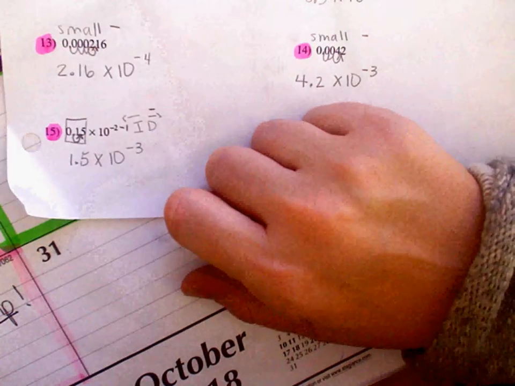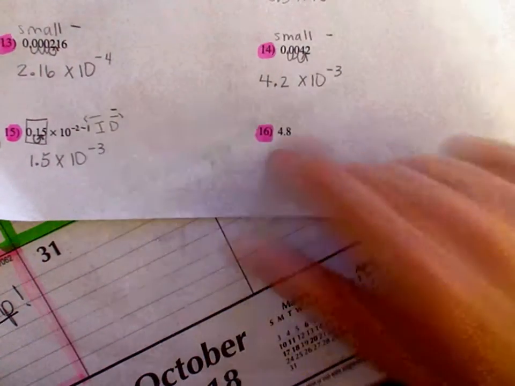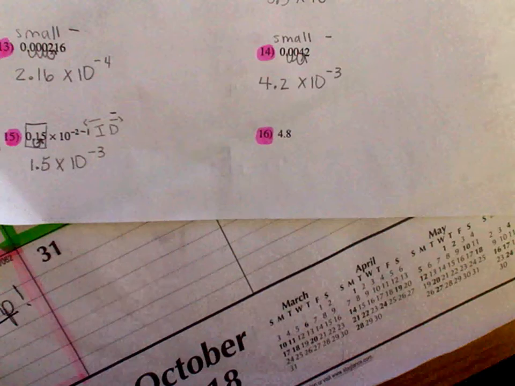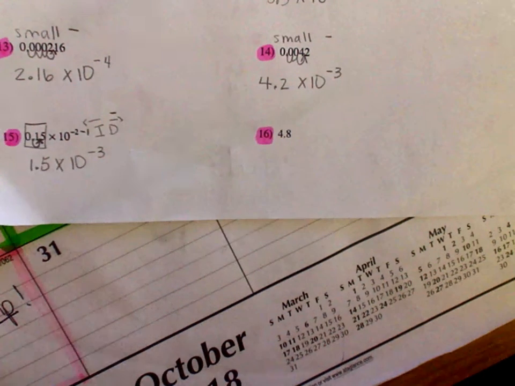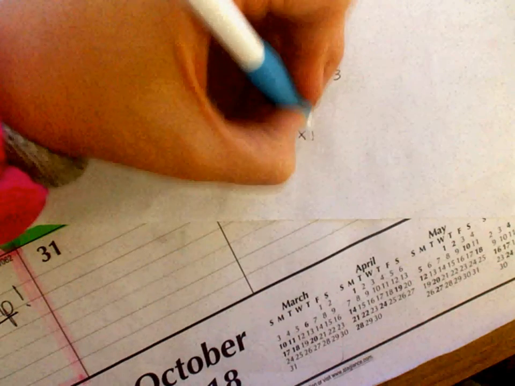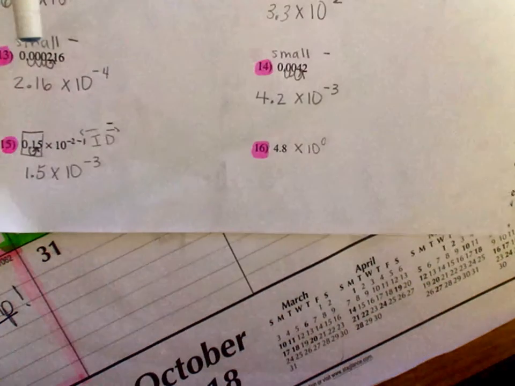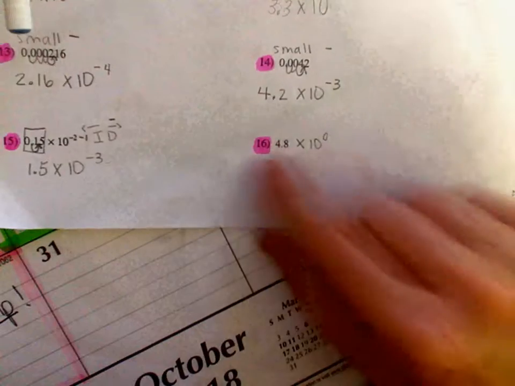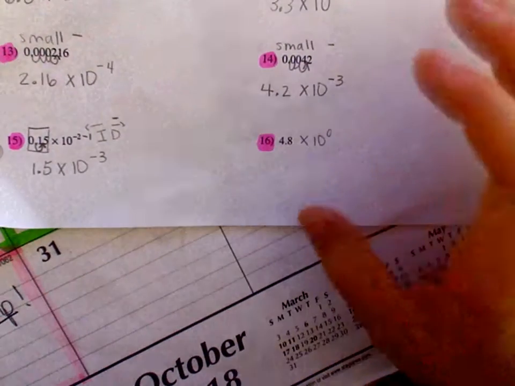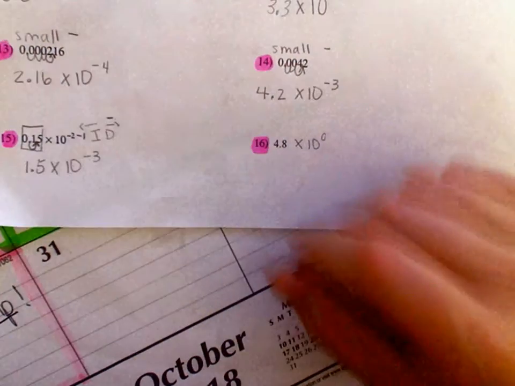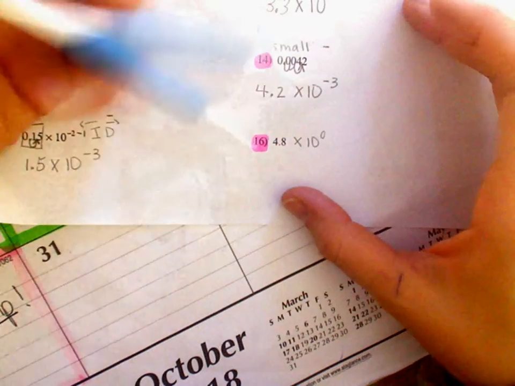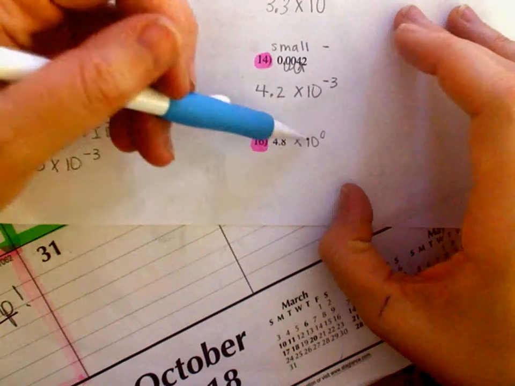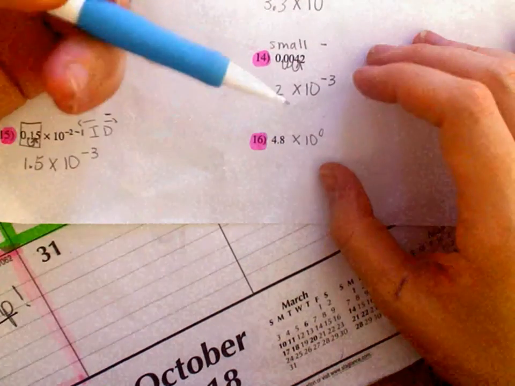Okay, last one, 4.8. Okay, now 4.8 is already a number between 1 and 10. So we don't even have to do anything here except just put times 10 to the power of 0. That's all you have to do. This is already a number between 1 and 10, so we don't need to move the decimal at all. So you can just put times 10 to the power of 0, because times 10 to the power of 0 is the same thing as saying times 1, because anything raised to the power of 0 is just 1.